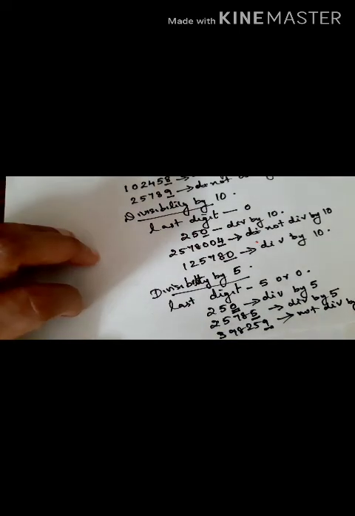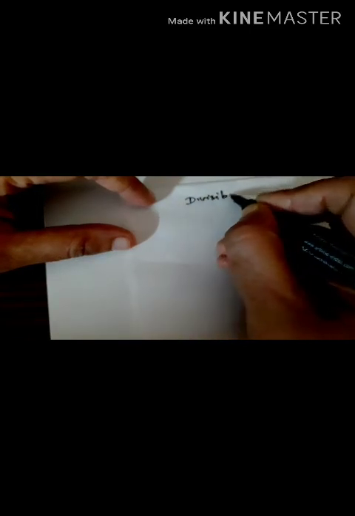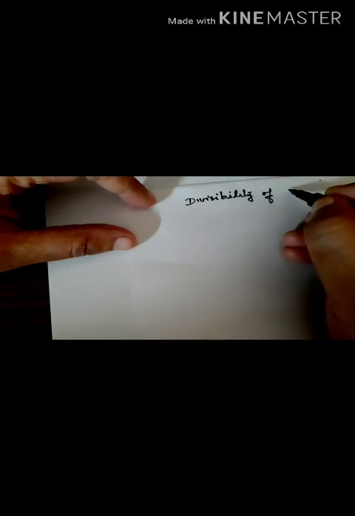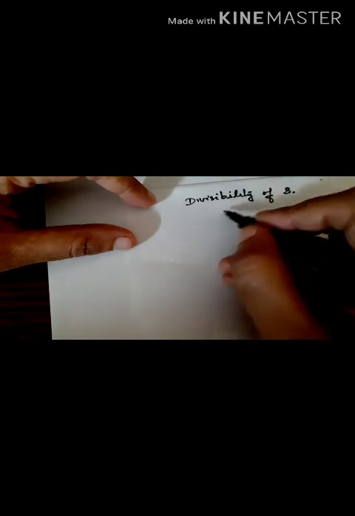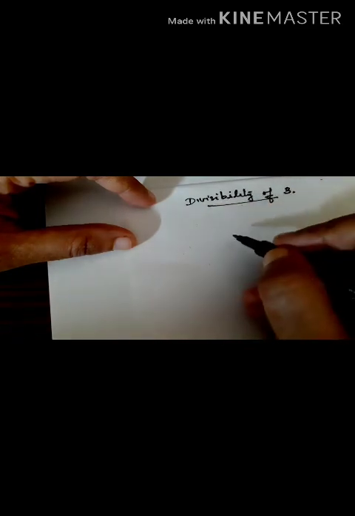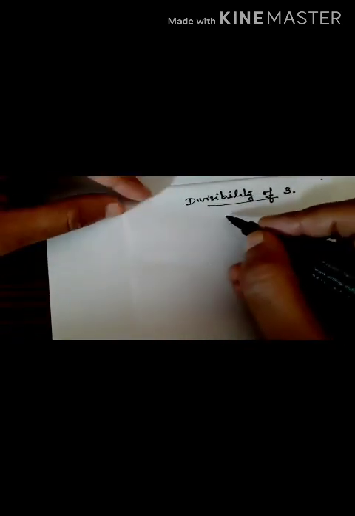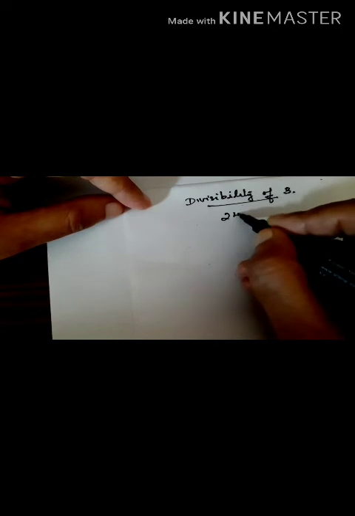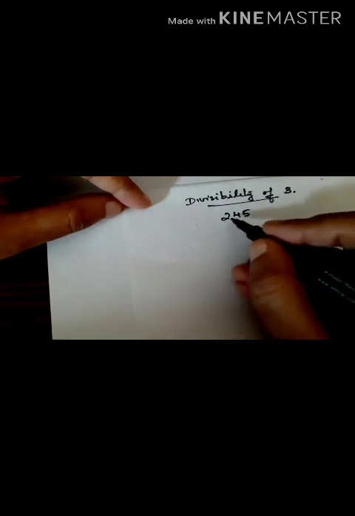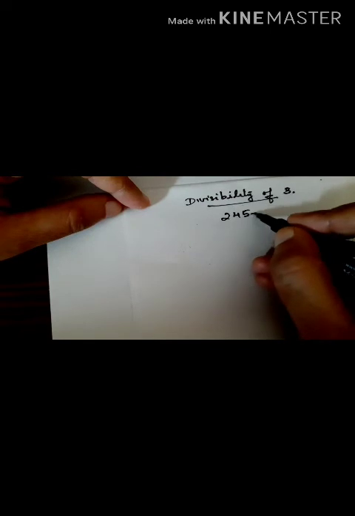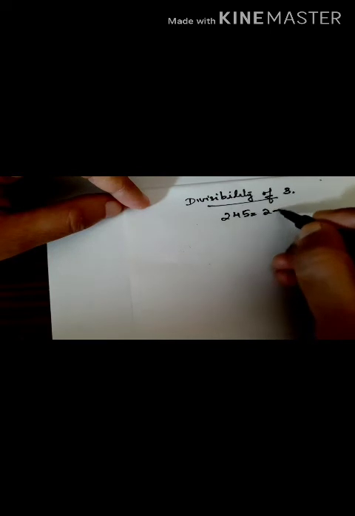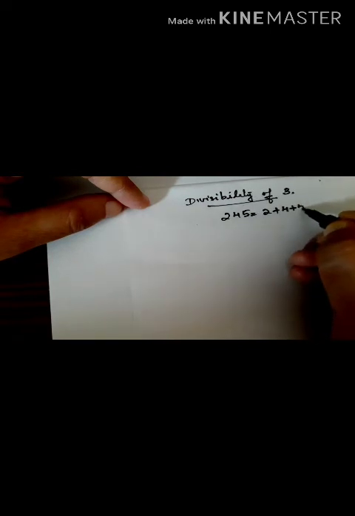Okay. Now next we move on to the divisibility of another number, that is divisibility of 3. To find whether a given number is divisible by 3, it's a quite different way. Suppose a number is given, 245. You have to add all the given digits, that is 2 plus 4 plus 5.